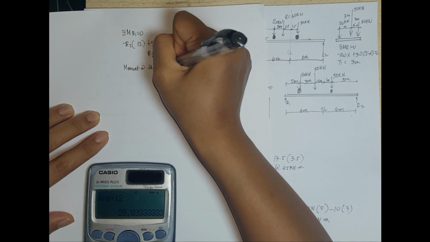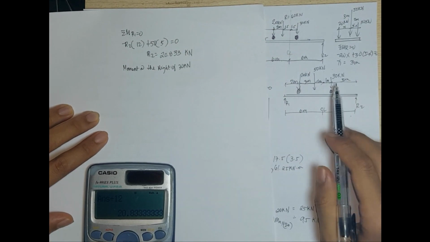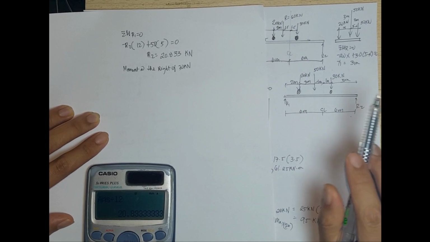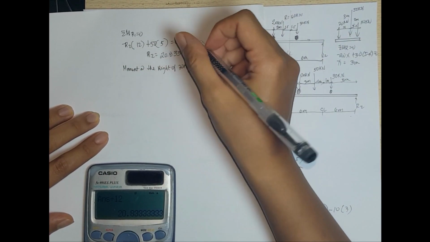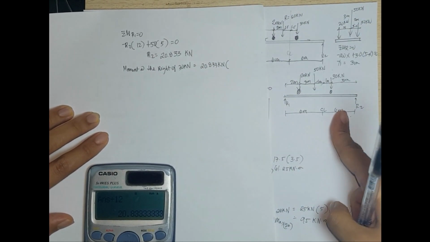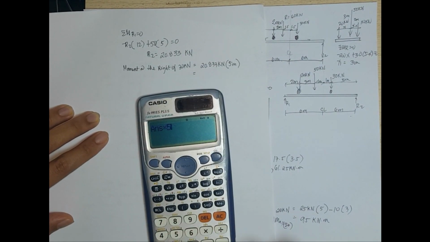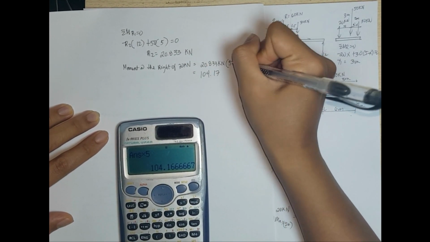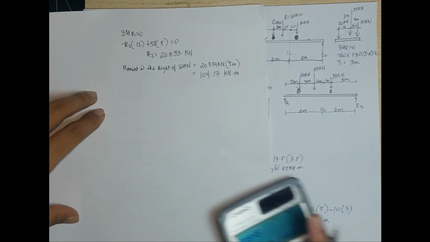And then, taking the moment at the right of 30 kilonewton. So, right na yung kukunin natin. Kasi ito yung pinakamalapit. Dito yung pinakamalapit na support. So, it is equal to R2, which is equal to 20.833 kilonewton multiplied by 5 meters. So, it is equal to 104.17 kilonewton meter.